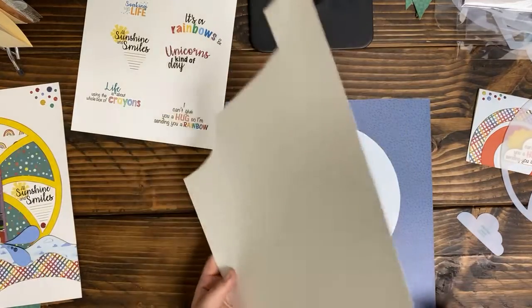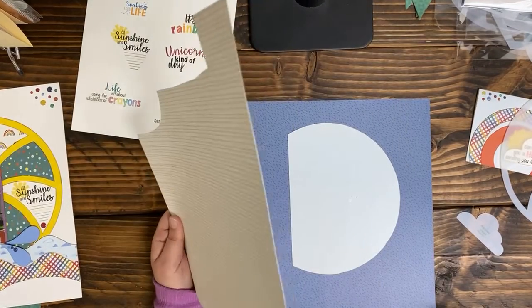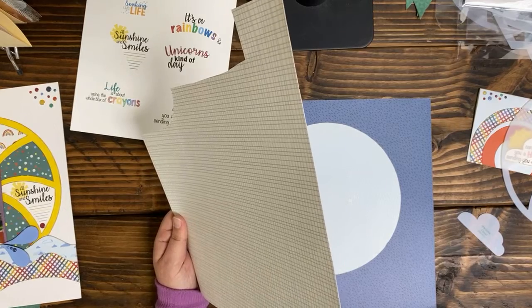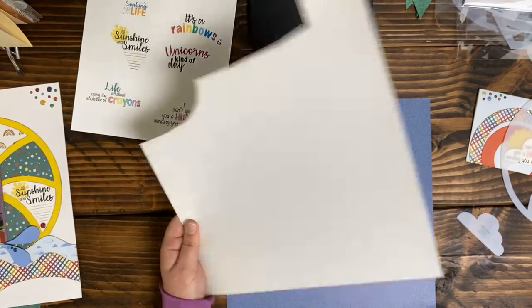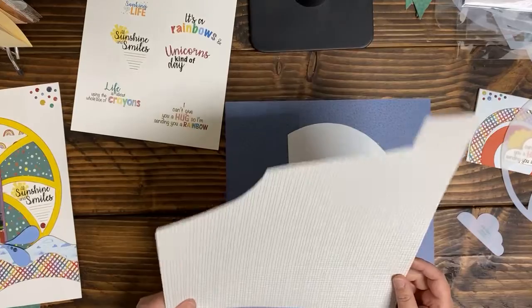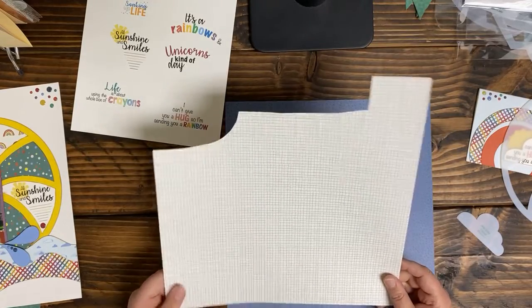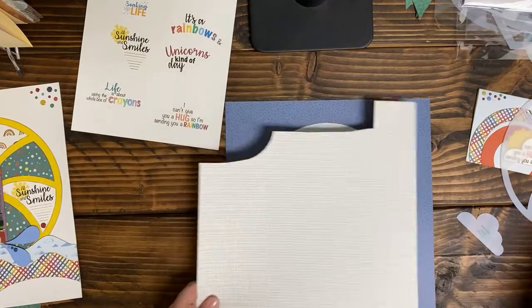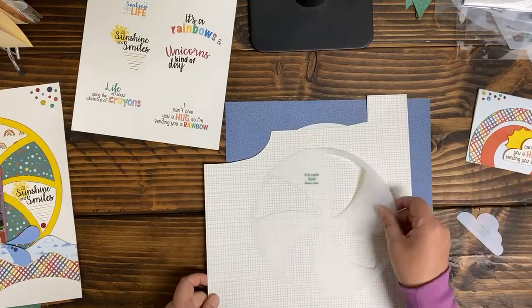And Linda, I'm so excited for you. That's so fun that you get to go to your first crop. Oh, and you get to go surprise people. They don't even know you're coming. That is so fun.